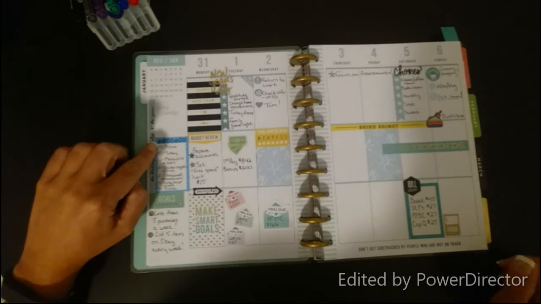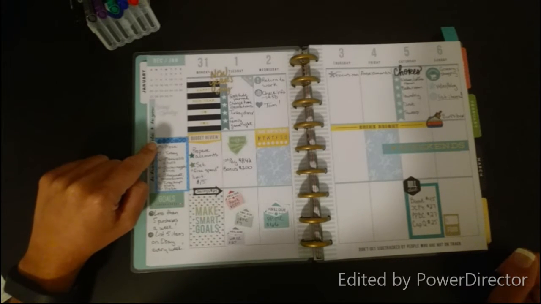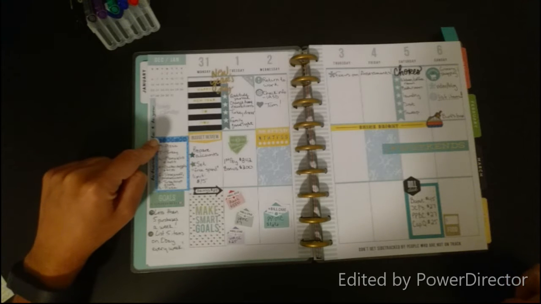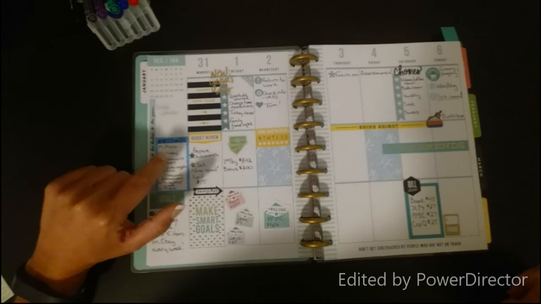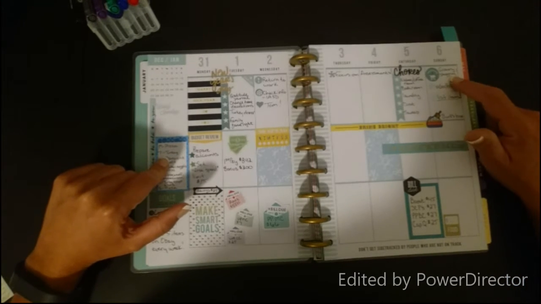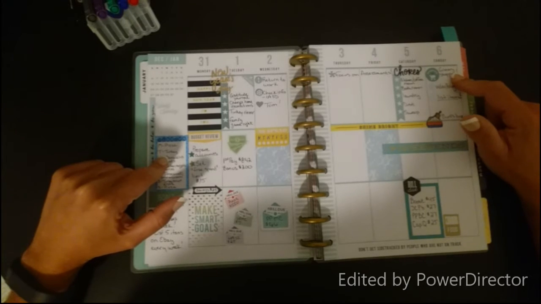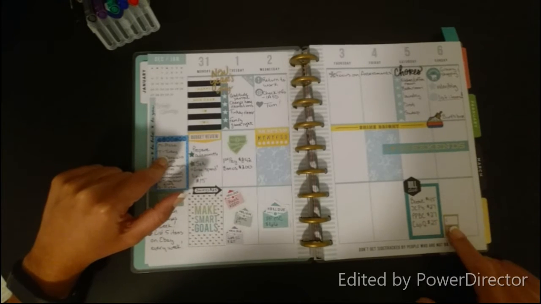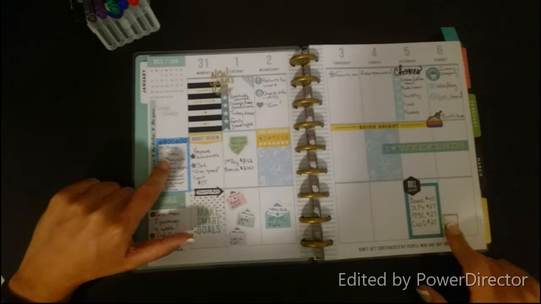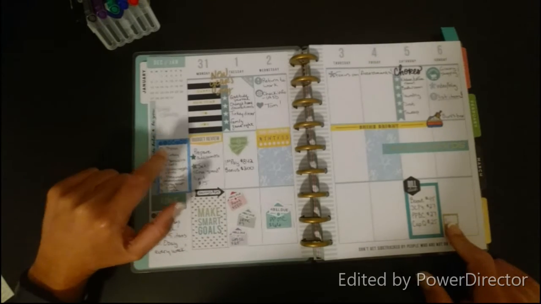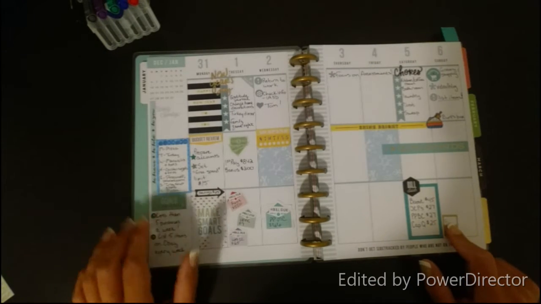I also decided to keep track of the dinners, so I'm pre-planning the dinners that I'm making for the week, which is going to help me keep my grocery shopping budget, which is $50. So whenever I do end up going grocery shopping this Sunday, I'm going to write down how much I spent and compare it to what I had budgeted out.